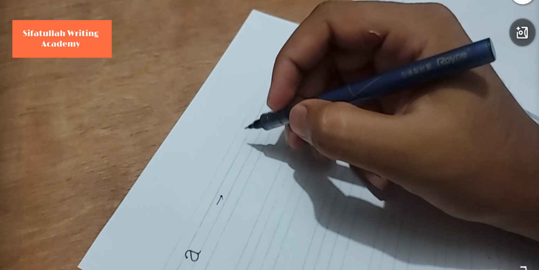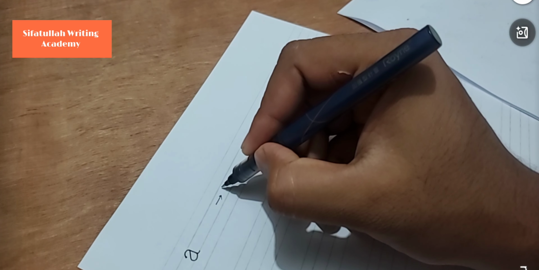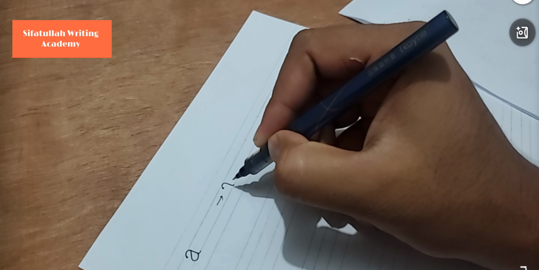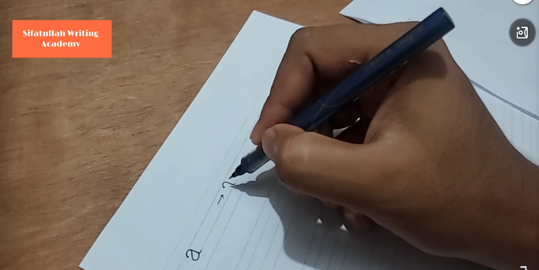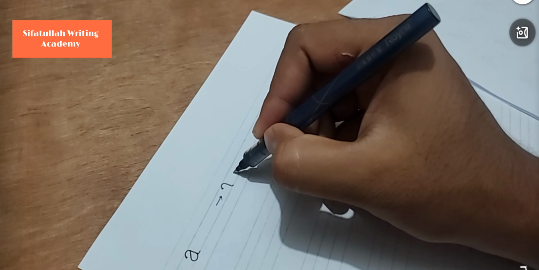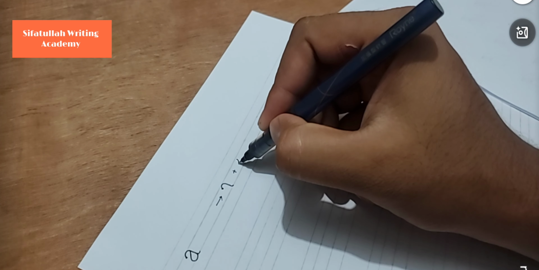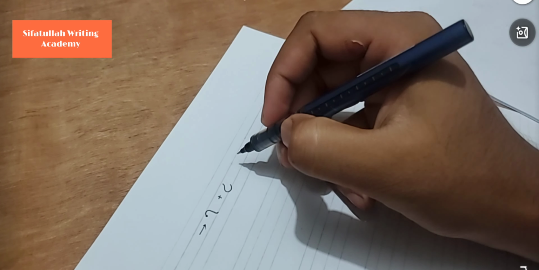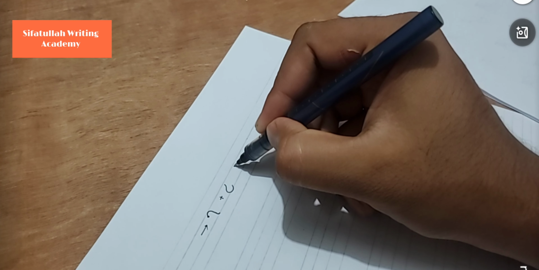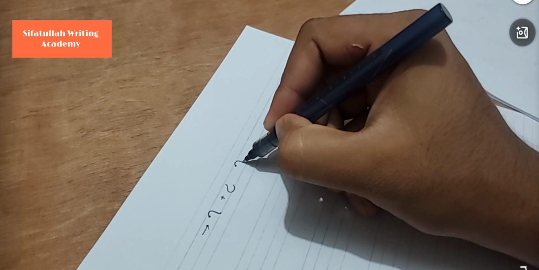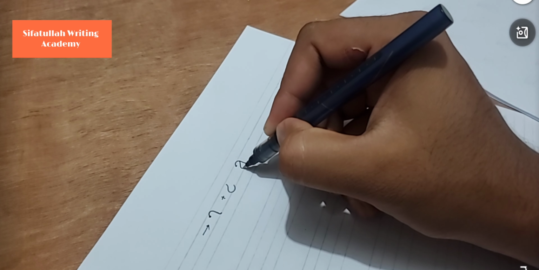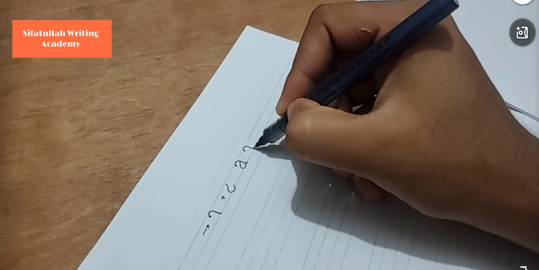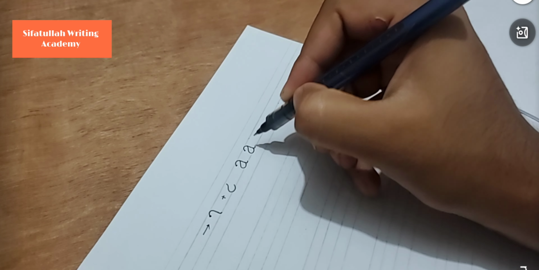So how to write? Well, so first what you have to do, you need to write the first thing, then you need to add another thing, and that looks like this. So please look on my hand, look at my hand, and look how I write. This is a simple thing.